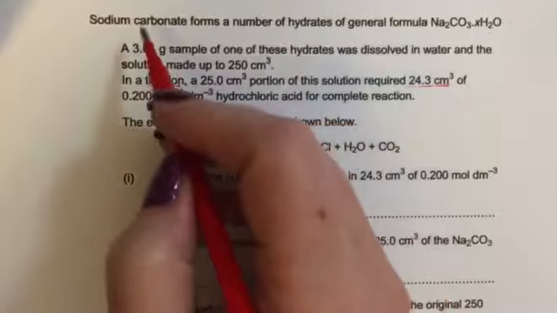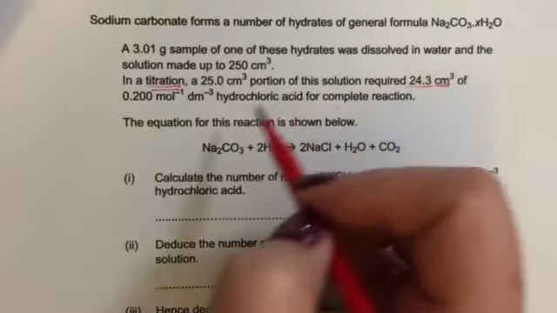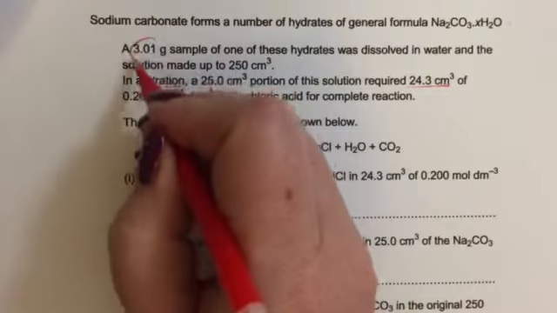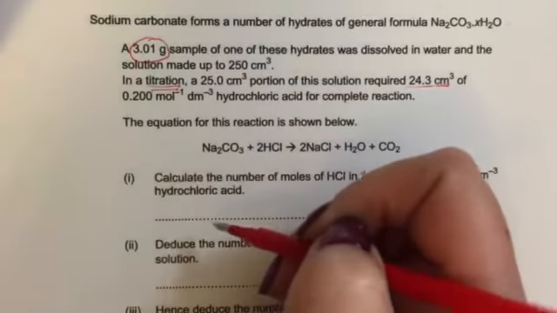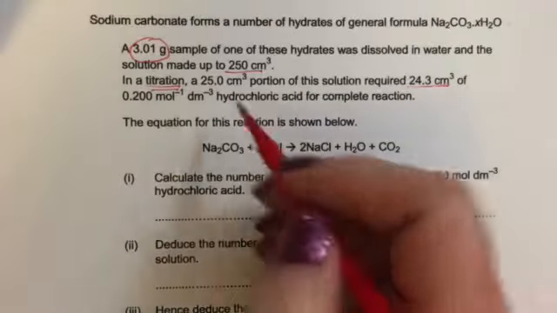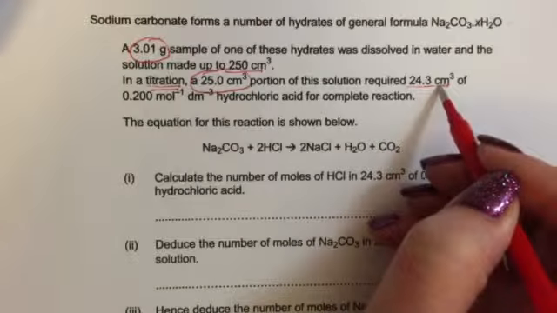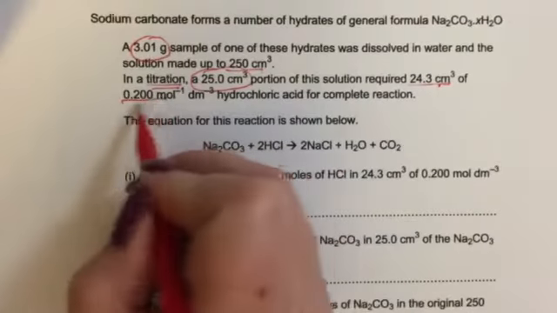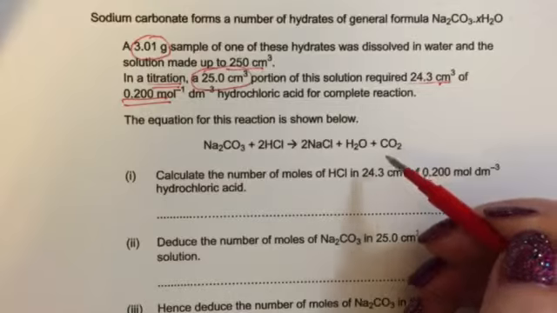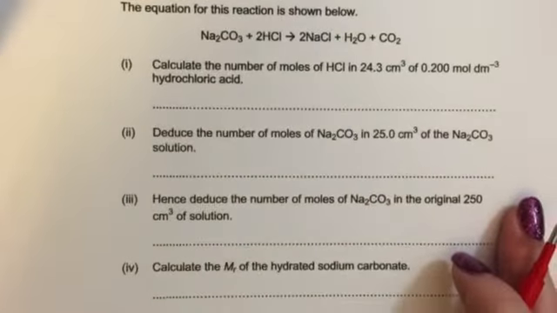So we've got the name of the sample here, we've got the formula over here, we have got the mass of the sample there, 3.01 grams. It's being made up to 250 cm³. It's a 25 cm³ portion. Again, here's your average titre. This is the concentration of the hydrochloric acid, and then it goes on and starts with the questions that we actually need to pay attention to.